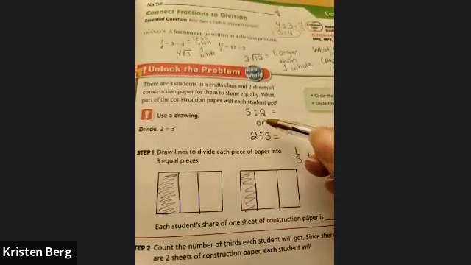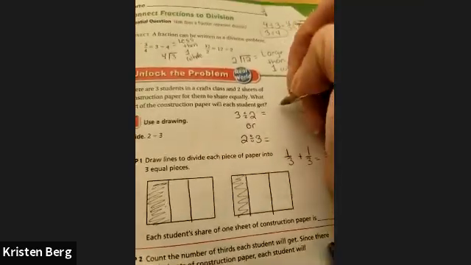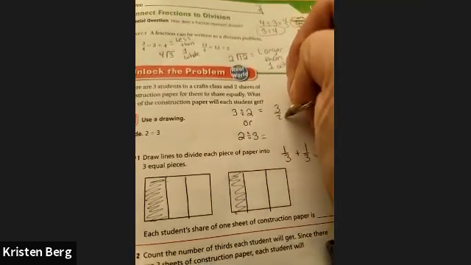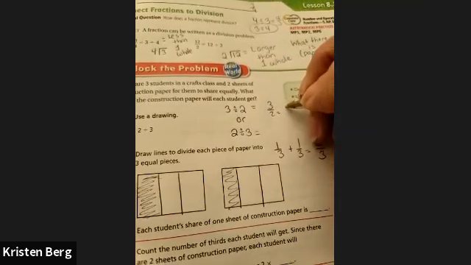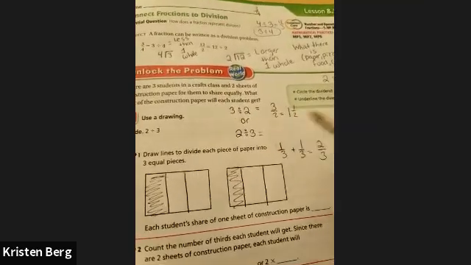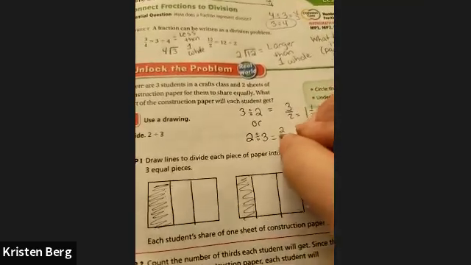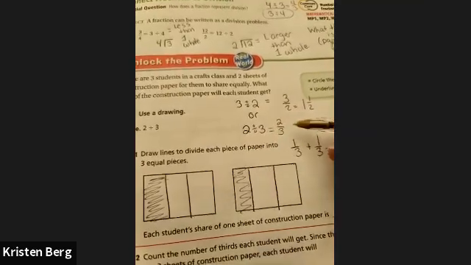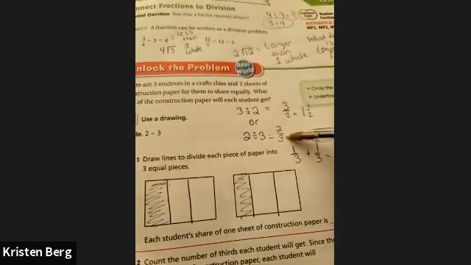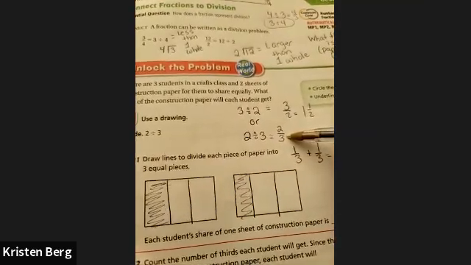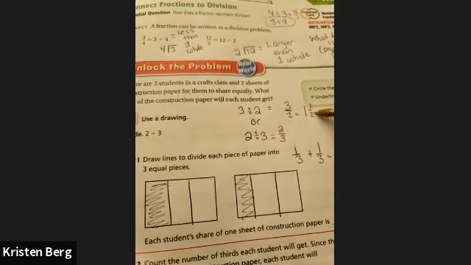But if you did it the other way, 3 divided by 2, that would be 1.5 sheets. So this is the thing. You would have to see, okay, is each person going to get 2/3 of a paper? Because that's also how you would write it, just like over here. So is each person going to get 2/3 of a sheet of paper, or is each person going to get 1.5 sheets of paper?